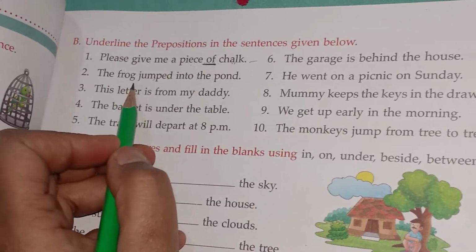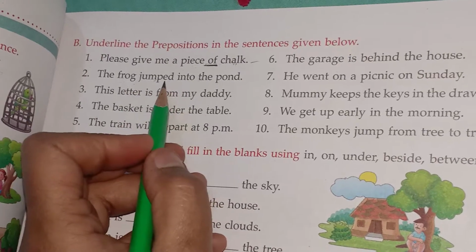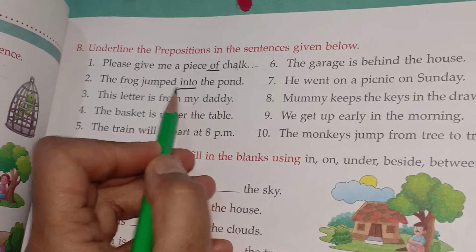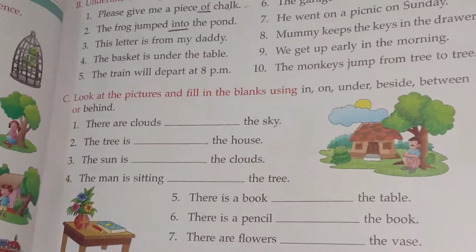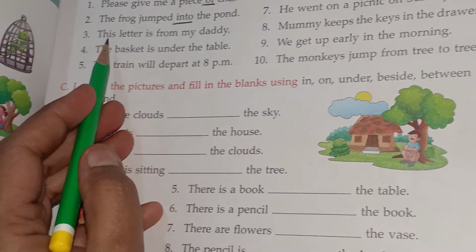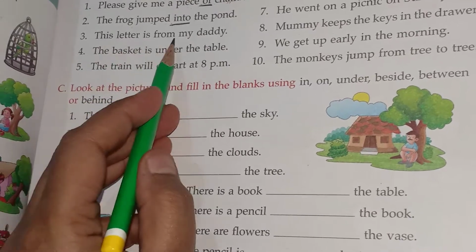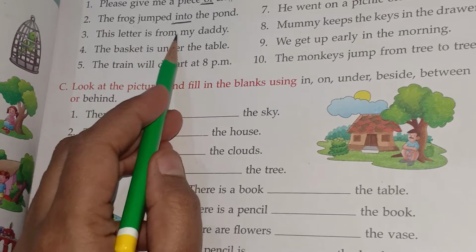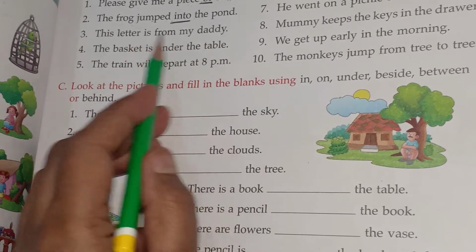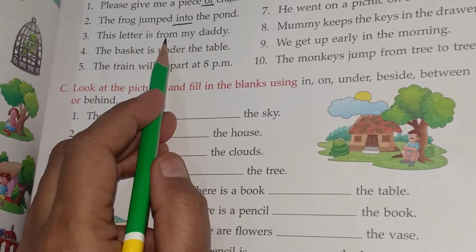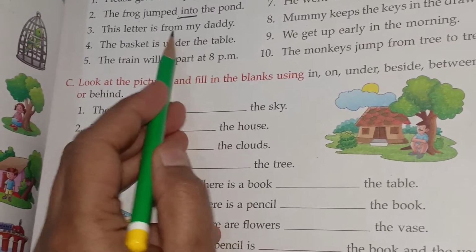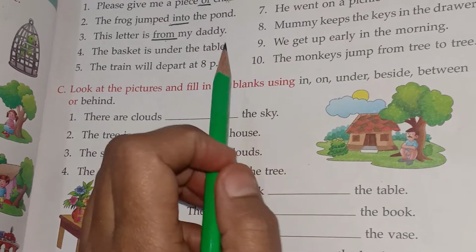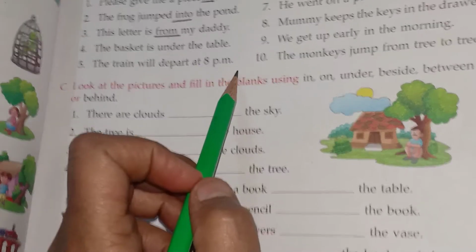Now coming to the second sentence, the frog jumped into the pond. Now frog is a noun and it jumped. Where did it jump? It jumped into the pond. So you will underline the word into. Now coming to the third sentence, this letter is from my daddy. This letter is from my daddy, ये letter मेरे daddy की तरफ से है. So the preposition word is from, F-R-O-M. From is your preposition, so we will underline it.